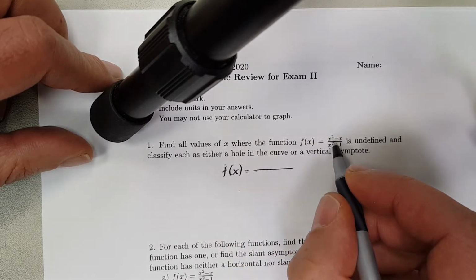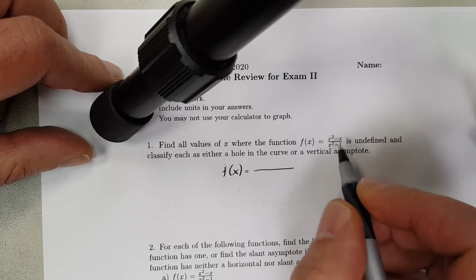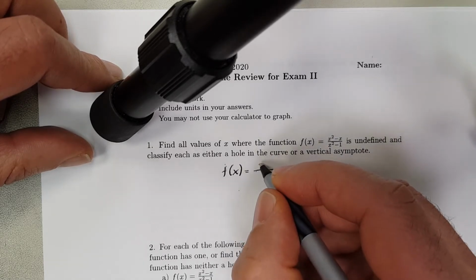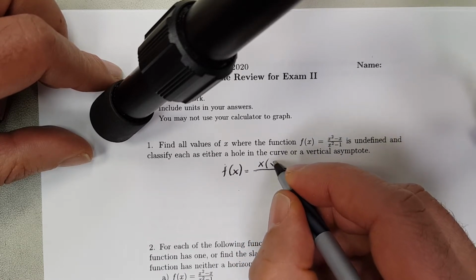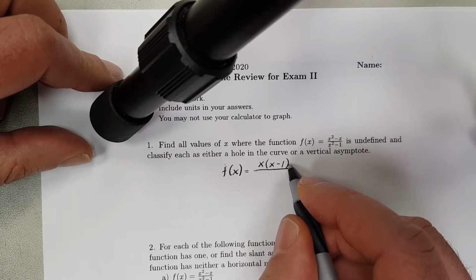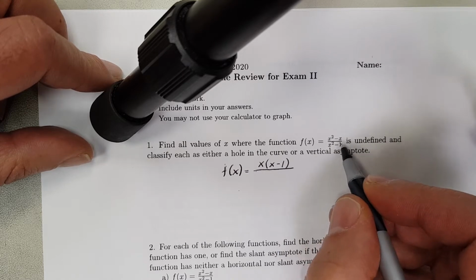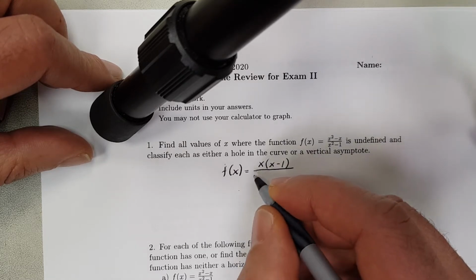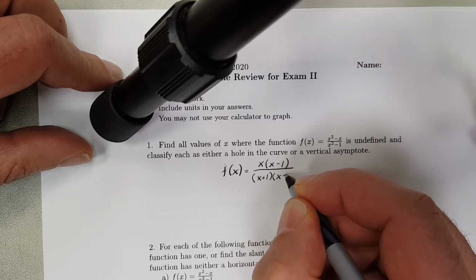So the numerator, x squared minus x, we always look for the easiest kind of factoring first, common factor, and we can certainly pull an x out of both those terms. And we're left with an x minus 1. X times x is x squared. X times minus 1 is minus x. And the denominator, that's difference of squares. So x plus 1, x minus 1.